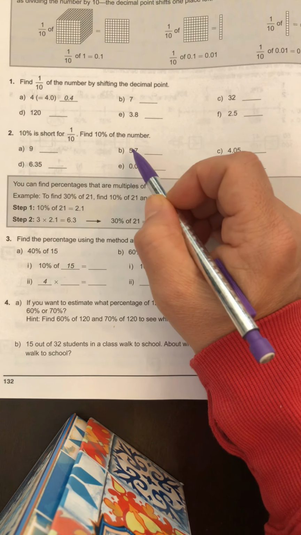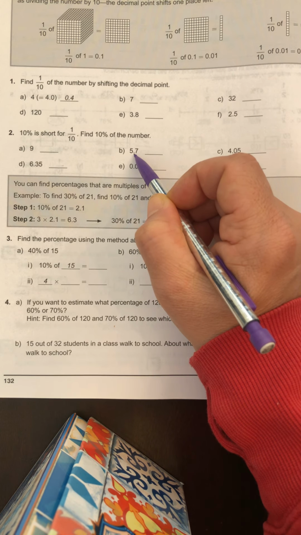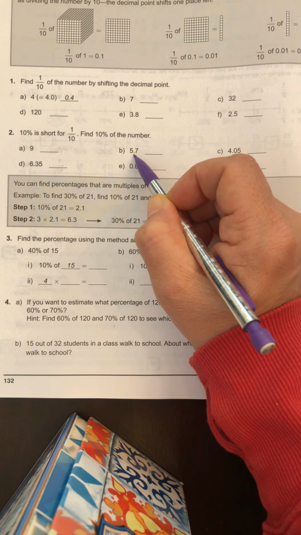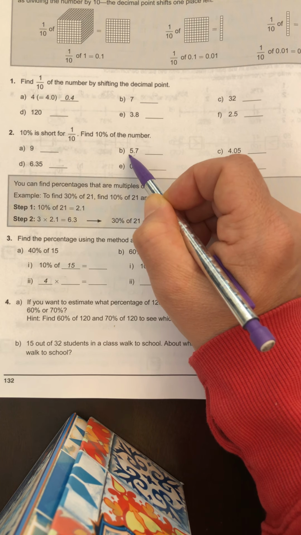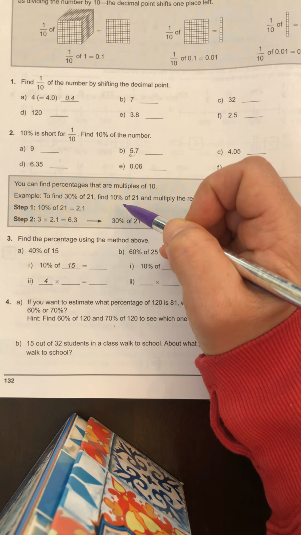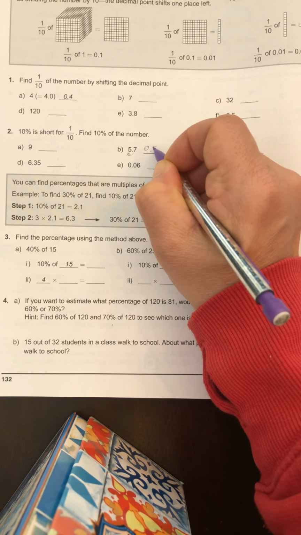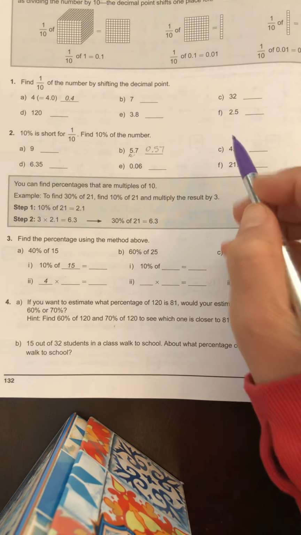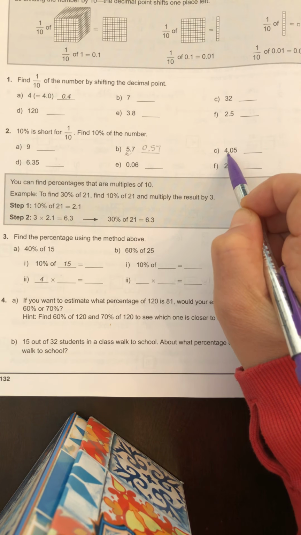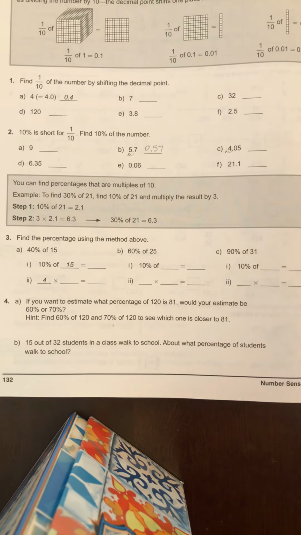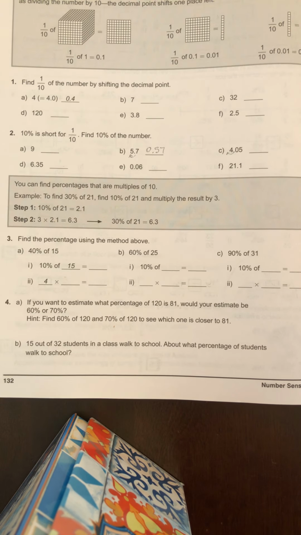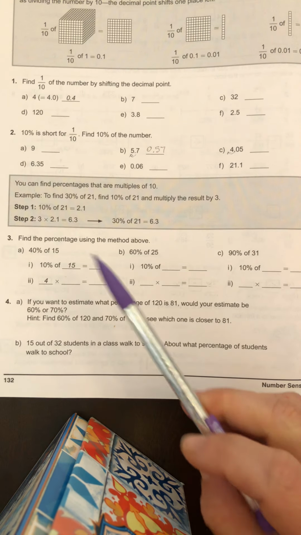So again, if we were looking at just back to number 2, finding 1/10 of 5.7, we just move the decimal place over one spot to the left. We talked about that last time, and so we get 0.57. So always just moving the decimal place one over. So that's when it's 10. That's pretty straightforward. But then I asked you to read this gray section.